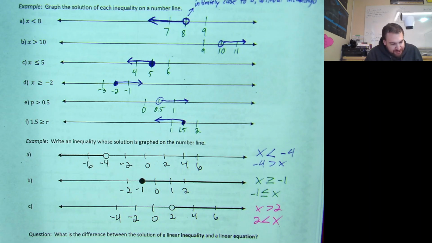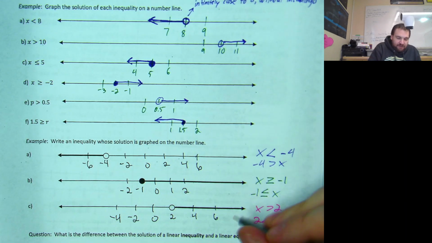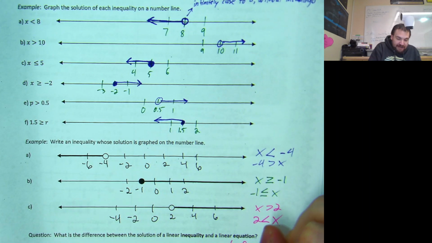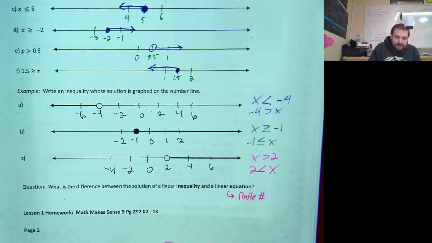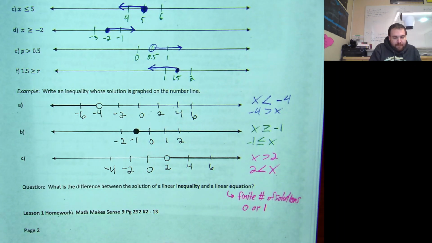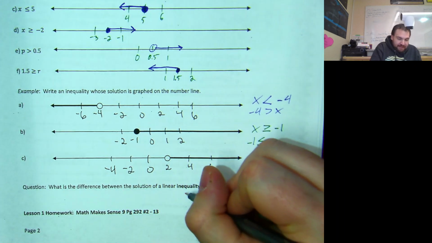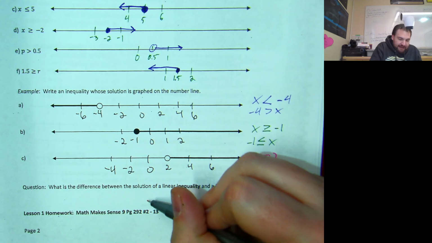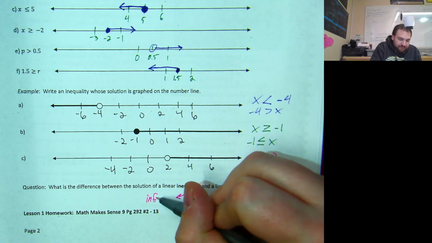The difference between the solution of a linear inequality and a linear equation, we've already talked about these. Linear equations have a finite number of solutions. Usually 1 or 0. A linear inequality can have infinite solutions.